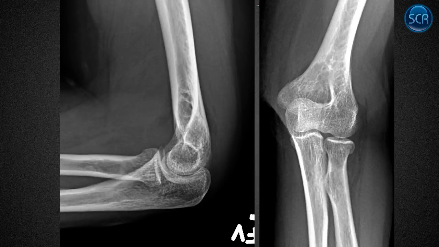All right, so what are we seeing in this case? When we look at an elbow, the classic thing you want to look for is the sail sign, because that's going to tell you of a joint effusion. It doesn't necessarily tell you what's going on. It's usually trauma, radial head fracture, but nonetheless will tell you if there's swelling intra-articularly in the elbow. So there's anterior fat pads being lifted up, posterior fat pads being lifted up. So we have a joint effusion.